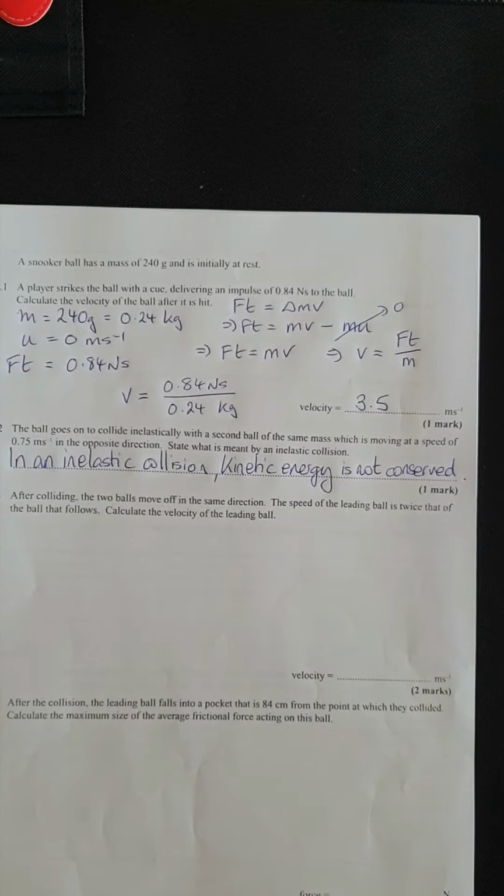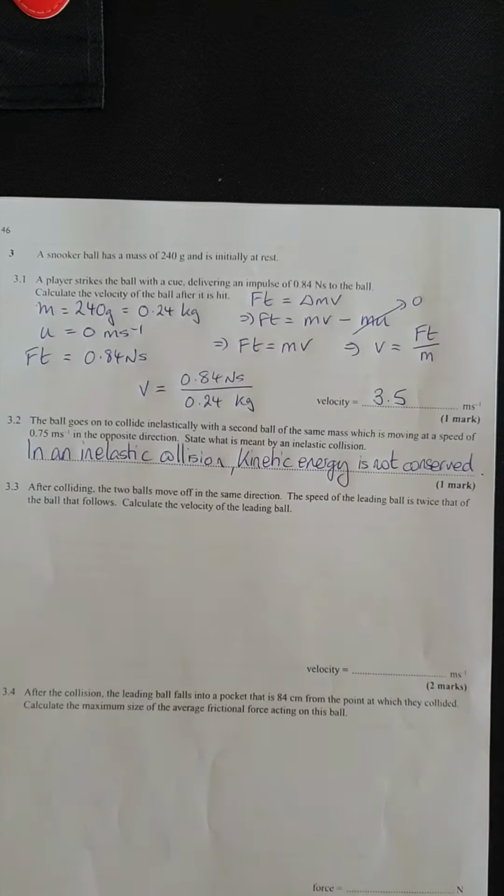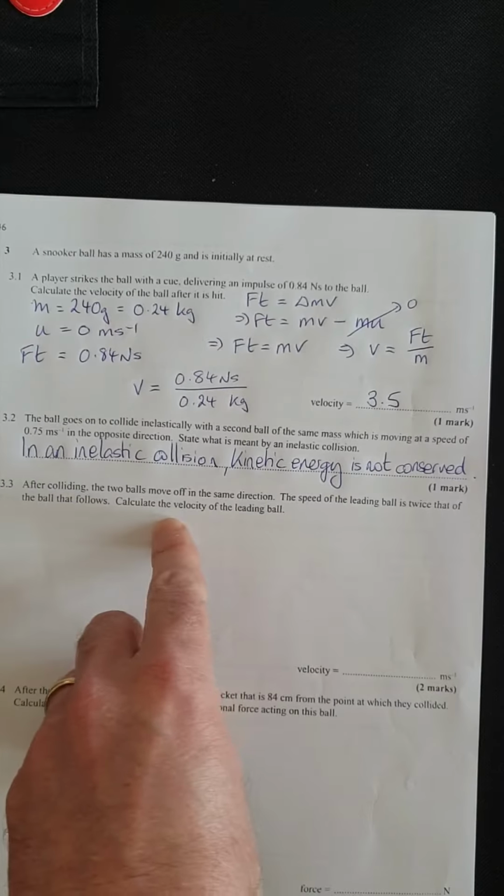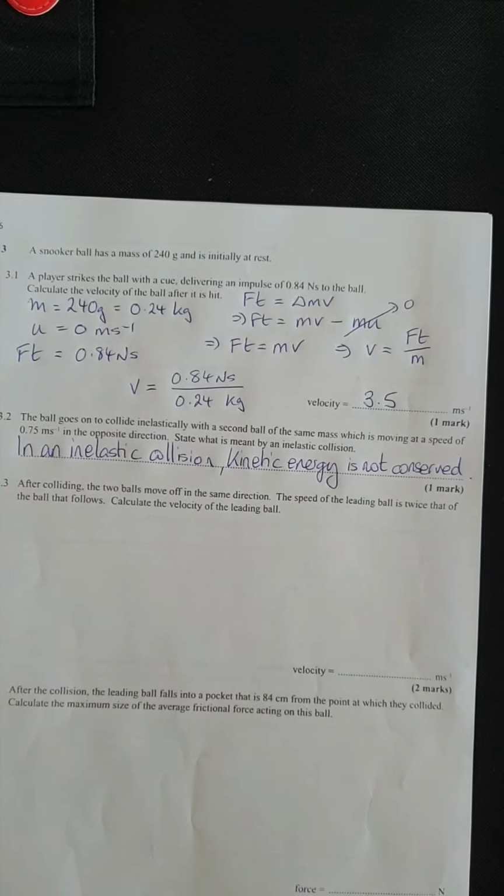Question 3. After colliding, the two balls move off in the same direction. The speed of the leading ball is twice that of the ball that follows. Calculate the velocity of the leading ball.